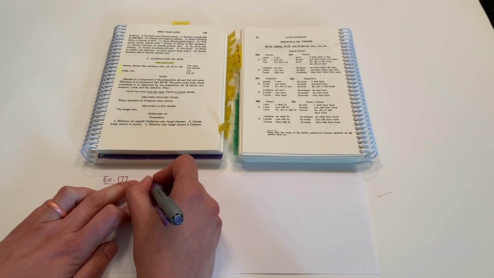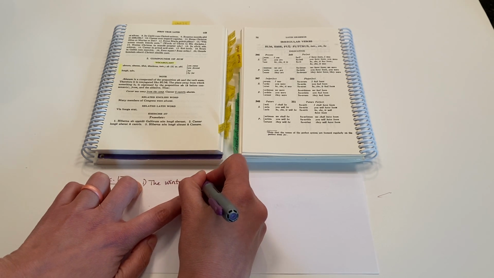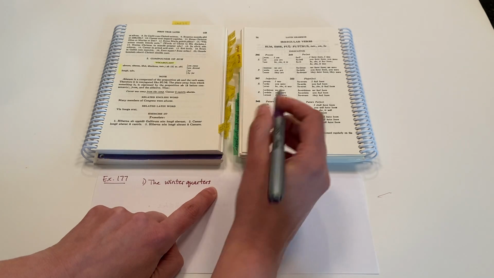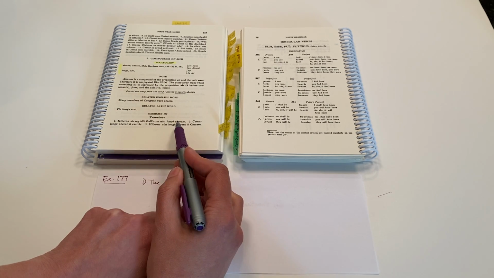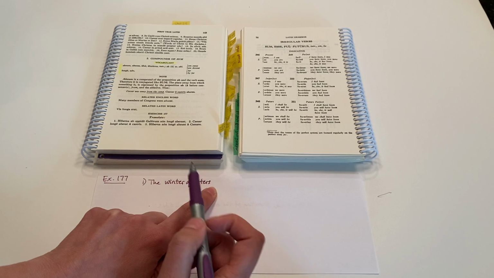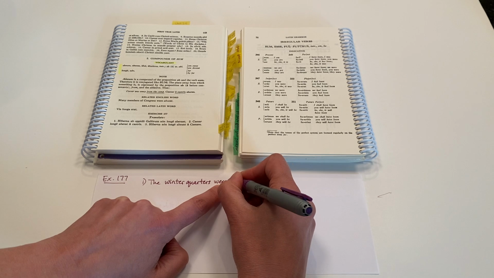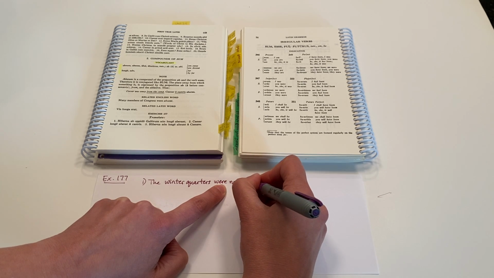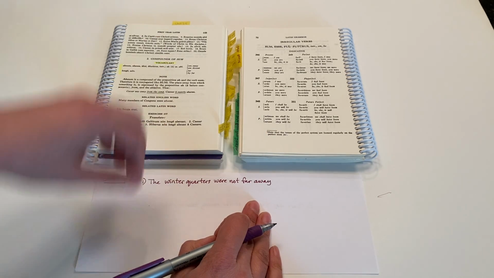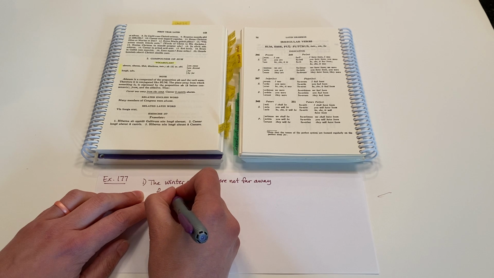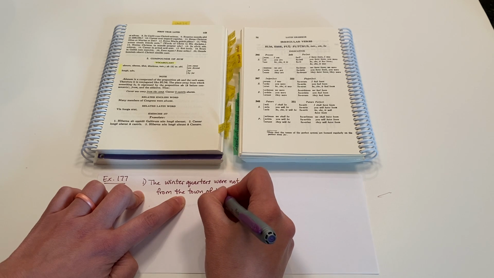So the winter quarters were not far away from the town of the Gauls.